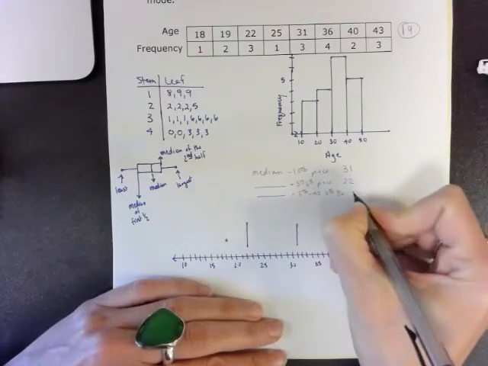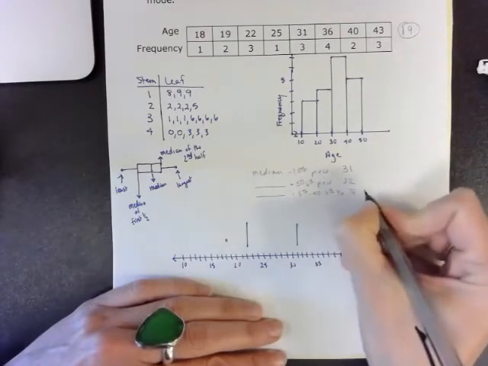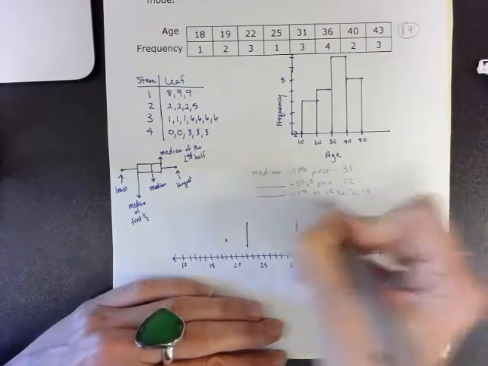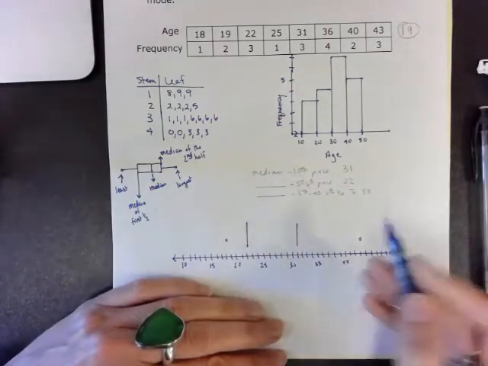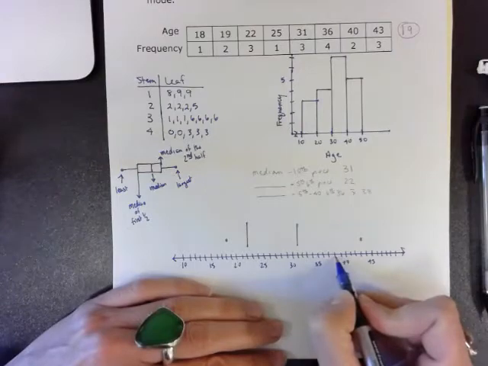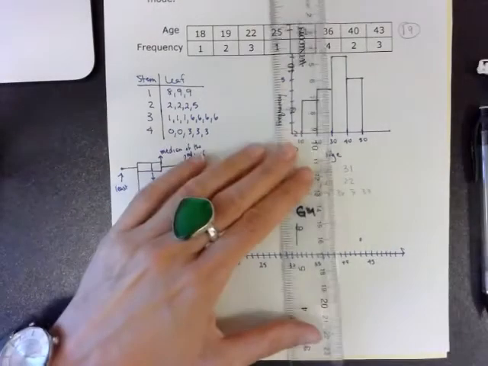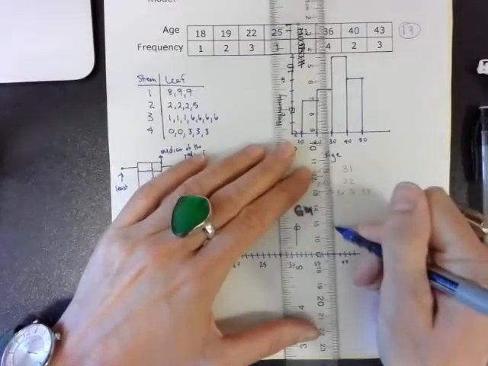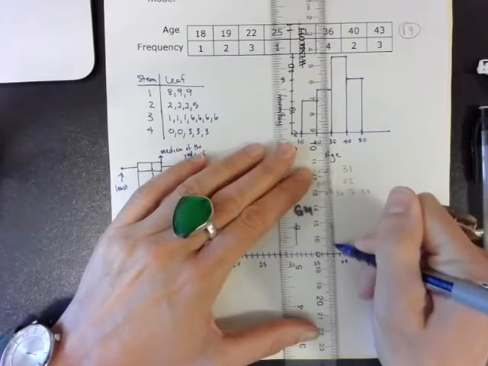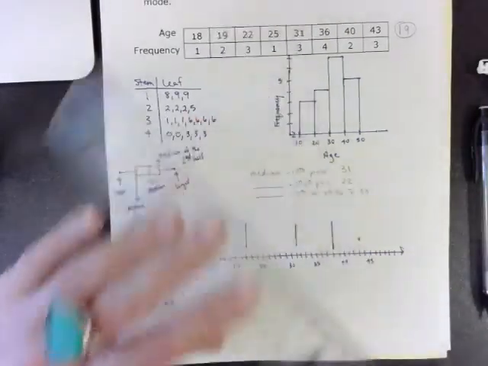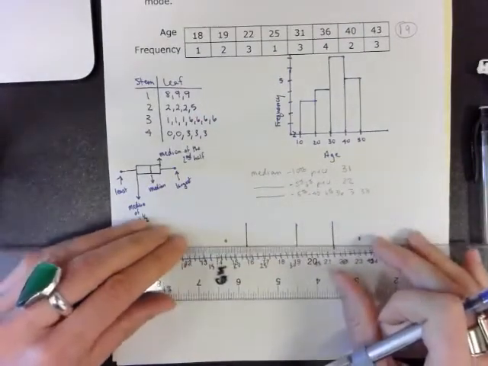So the mean of those two pieces of data is 38. And that's what this next bar is going to be on. So 38 is here. I'm going to draw my line here. And watch what I've just created. I've just created my box.